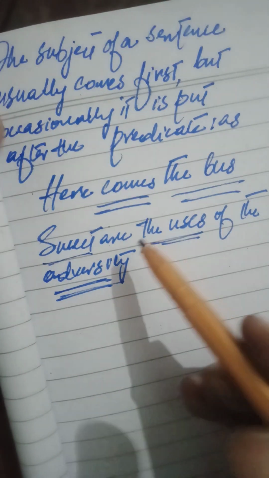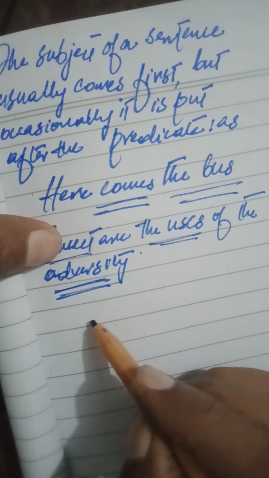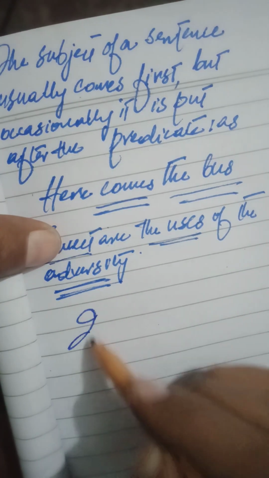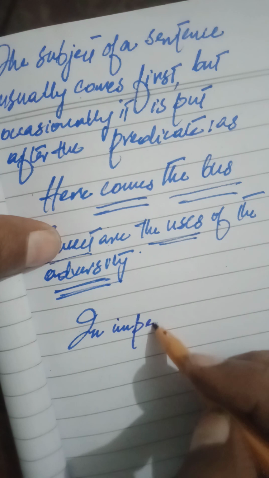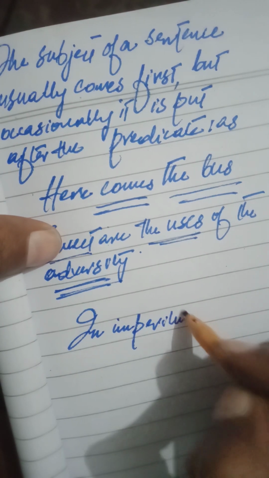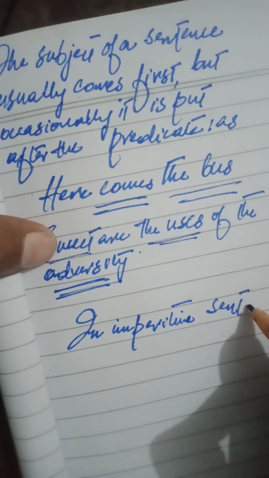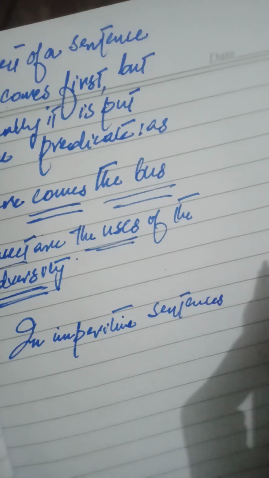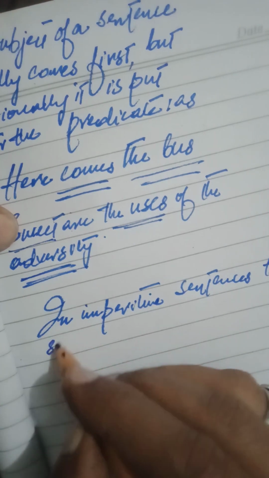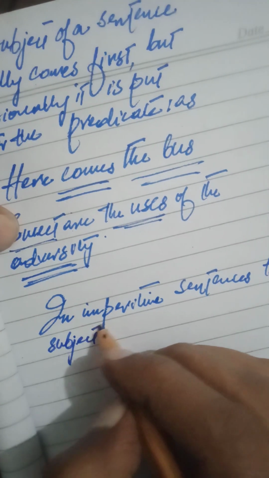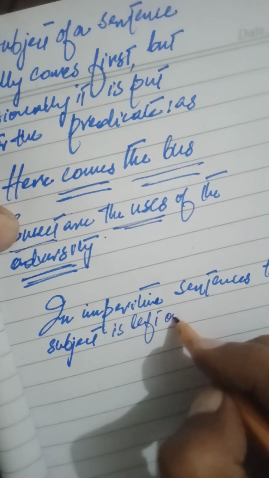In imperative sentences, there's an example, very, very important. In imperative sentences, the subject is left out.